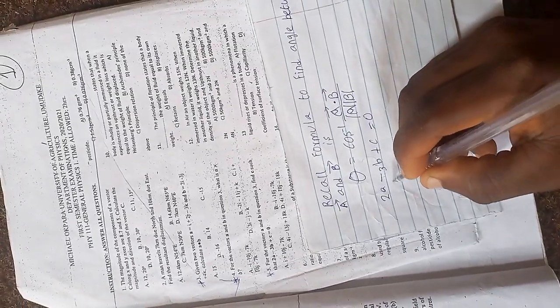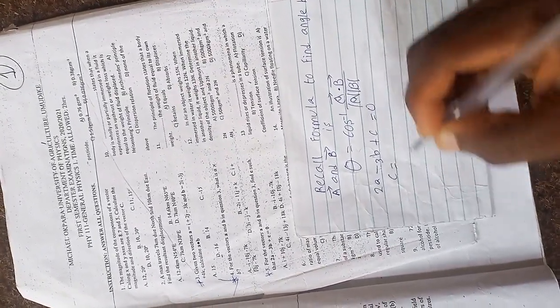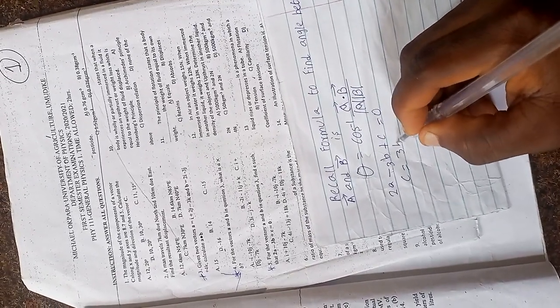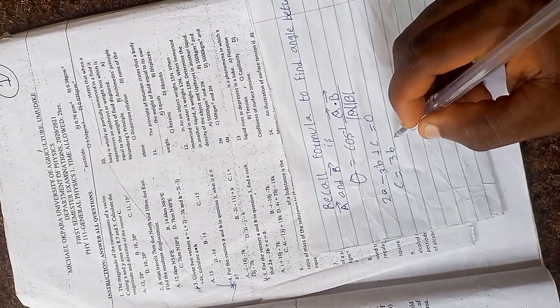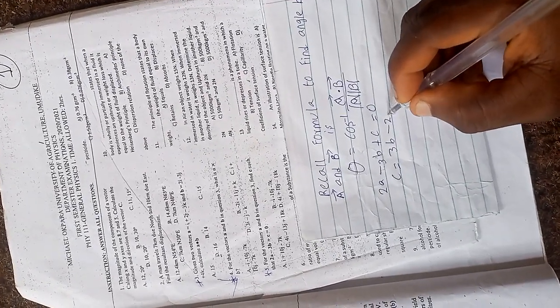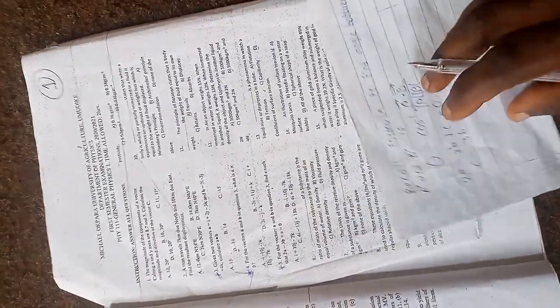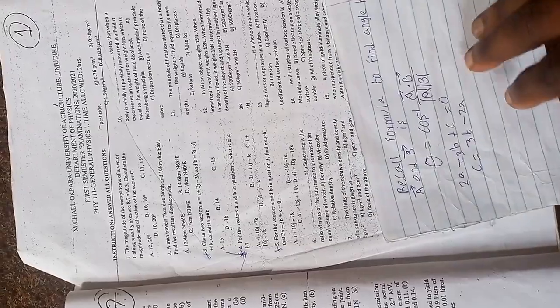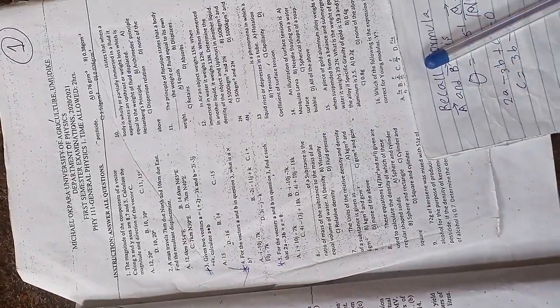So now say c is equals to, so when minus 3b is crossing over, it will become what? Plus 3b. And then when plus 2a is crossing over, it will now become what? Minus 2a. Okay, now we can see it. So now I have made c the subject of the formula. Now let's look for c with our calculator. Now remember, they say it's still from question 3, which we have solved.